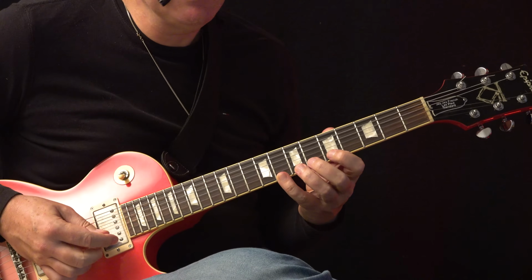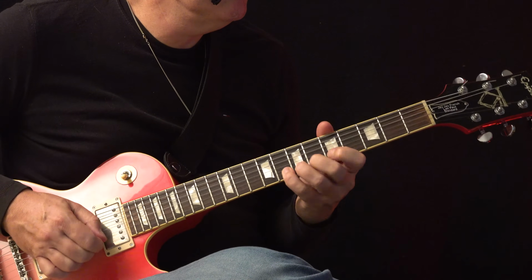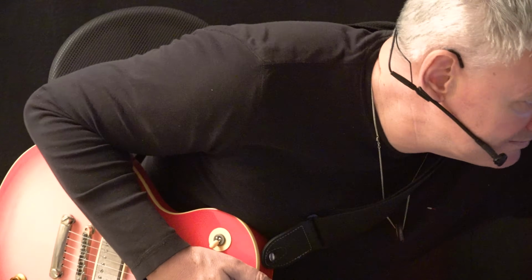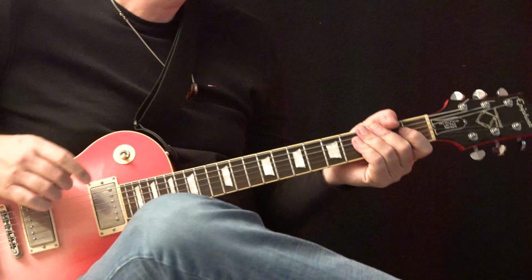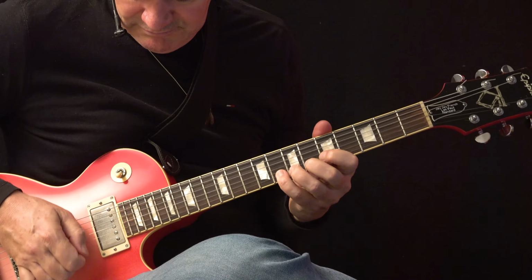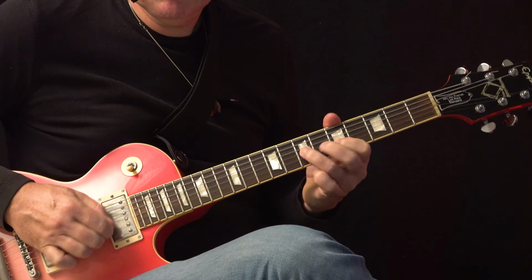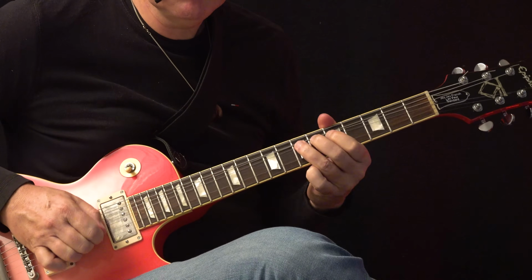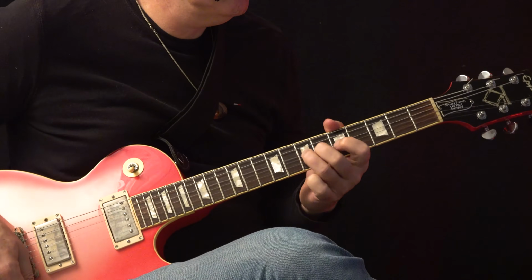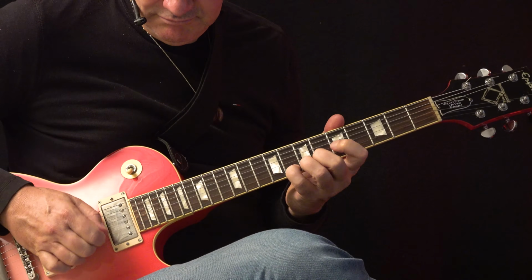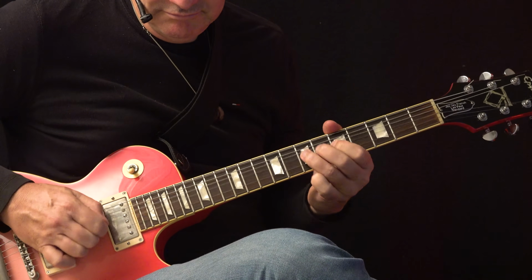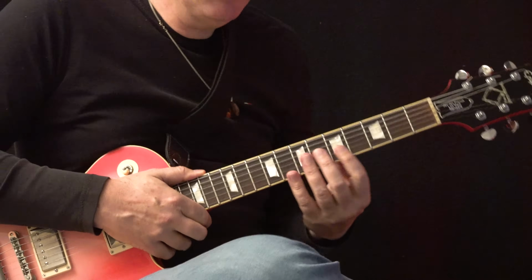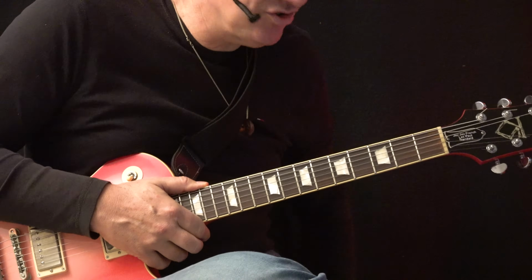Only with this lick here you're gonna sound pretty cool. Let's see how that sounds with this backing track. See, already sounds quite the way it should.